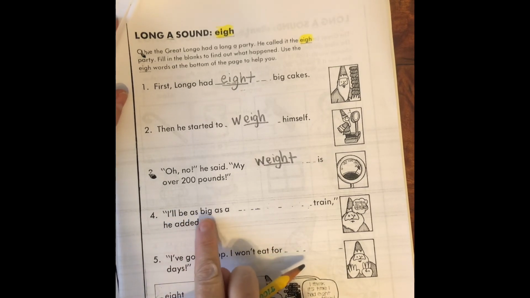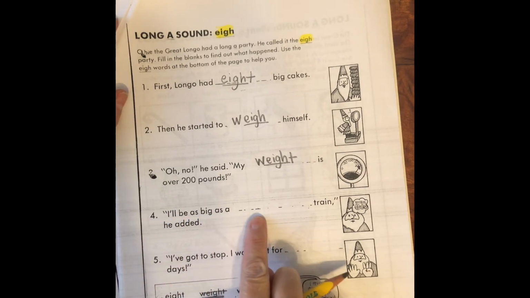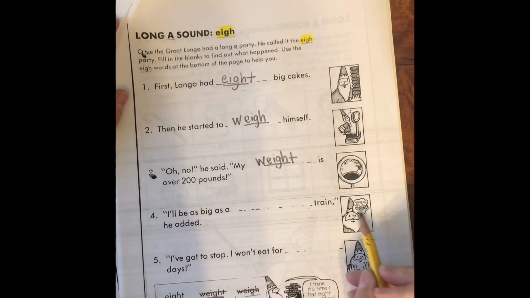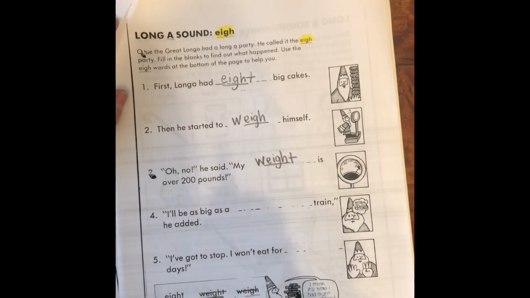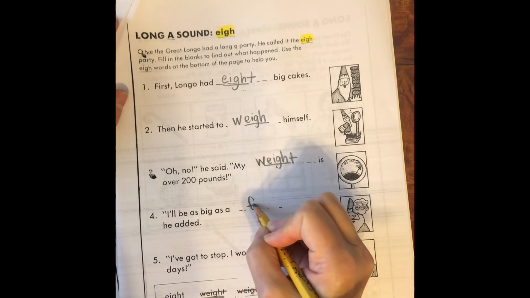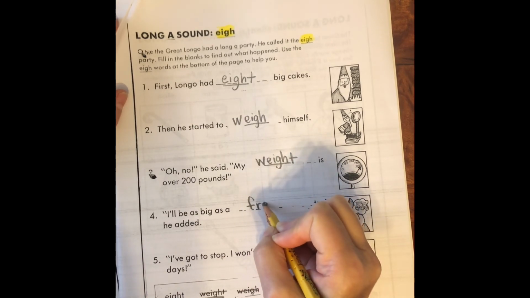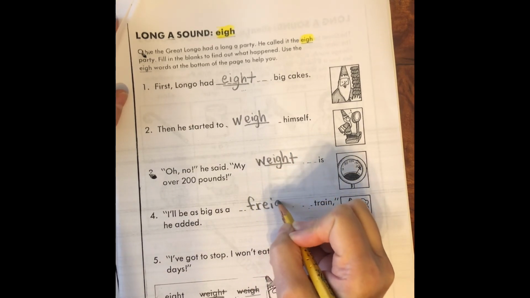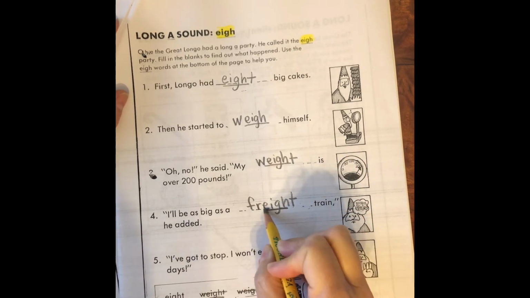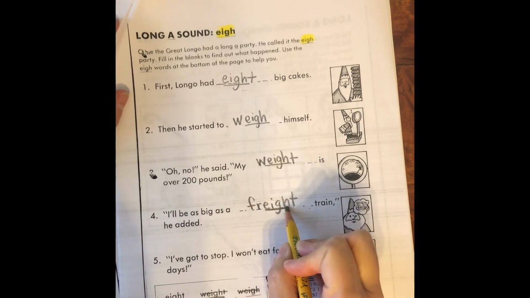I'll be as big as a blank train, he added. So he's imagining a train in his head. He's going to be as big as a freight train. Freight train. I'm not sure if he's going to be that big. I think he's kind of joking. So we have that A in the middle. Okay.